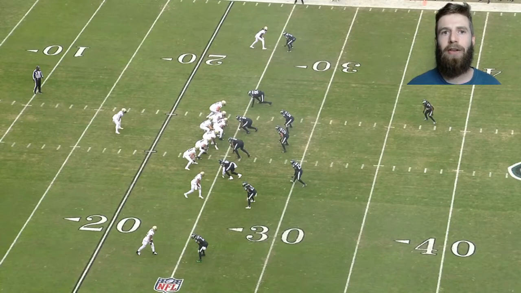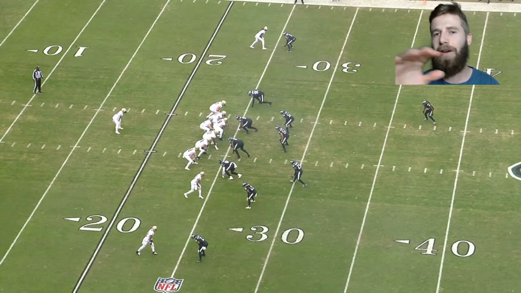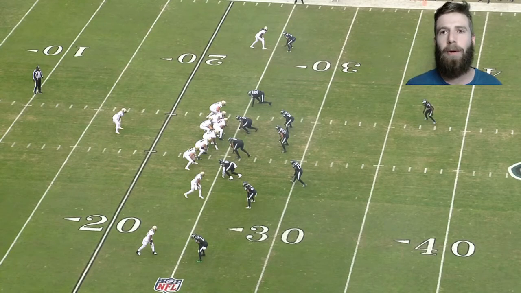Now you come up, and this time the Saints are in 11 personnel. They have 3 wide receivers. They've got 1 tight end, they've got 1 running back. So pause this video, take a look, and see if you can determine what personnel package the Eagles are in in this situation.